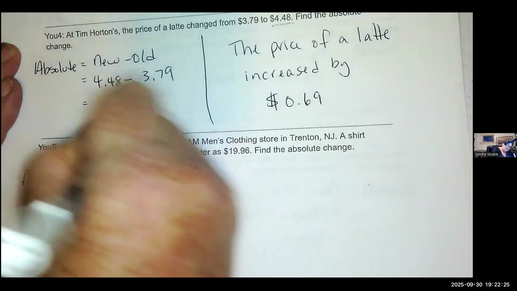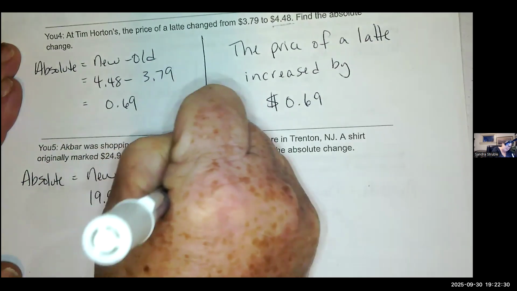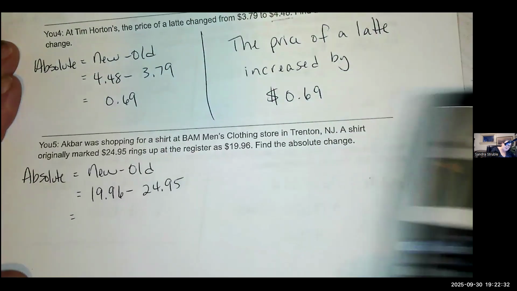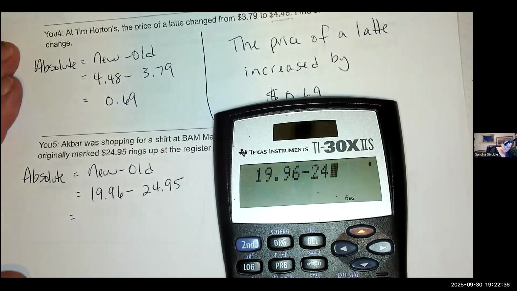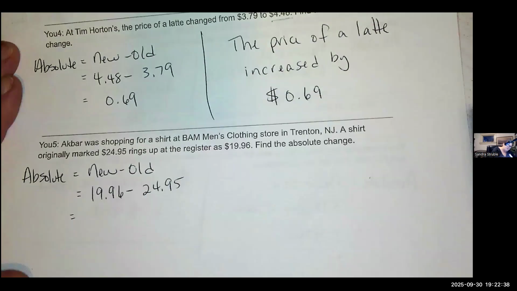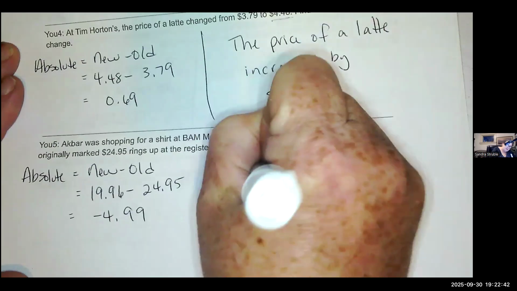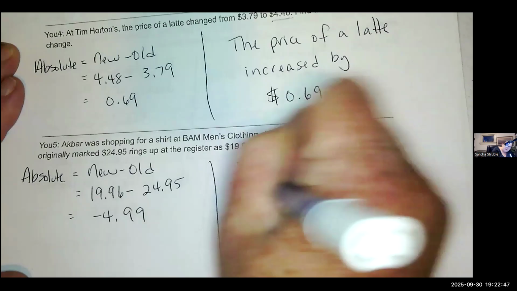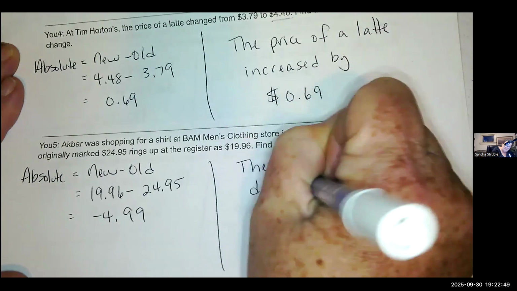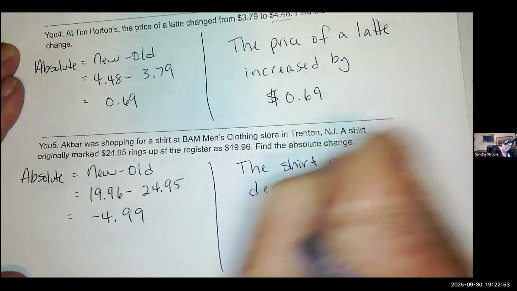The new value is $19.96. The old value is $24.95. Just need to subtract these two. And I got negative 4.99. So I'm going to say the shirt price decreased because it's negative by, don't forget your dollar sign, $4.99.